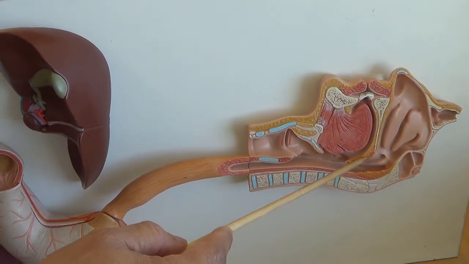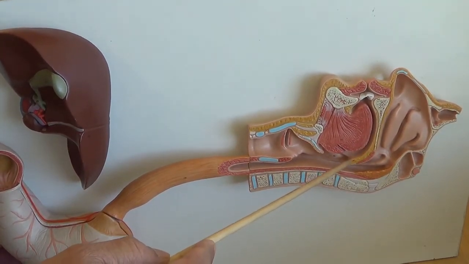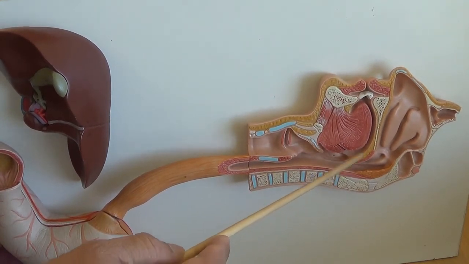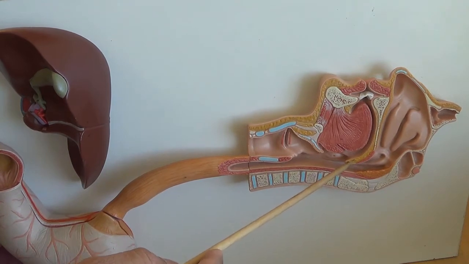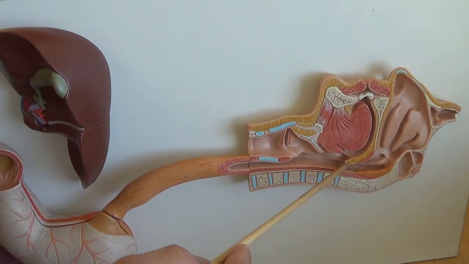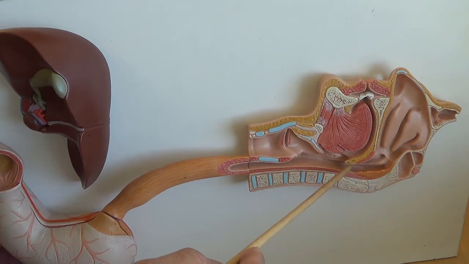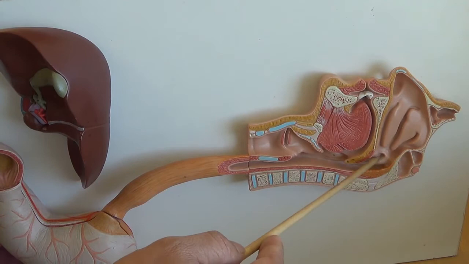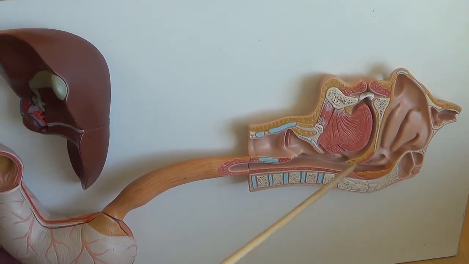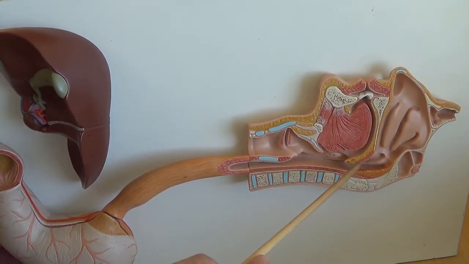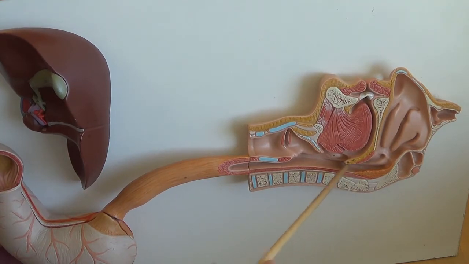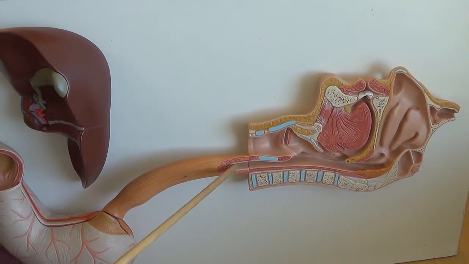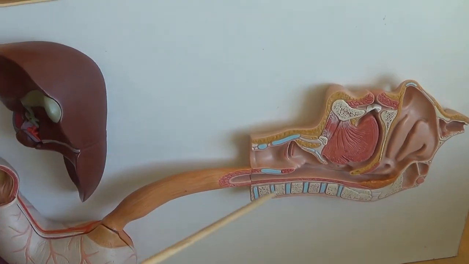Okay, and the free end of the soft palate is called the uvula. So this is the uvula. When you swallow the food, the uvula moves up to close this opening, so the food will not enter into the nasal cavity or nasopharynx, which could be dangerous. So the uvula moves up to close this passage when you swallow the food. So food can only go downwards, right? It cannot go to the nasal part.